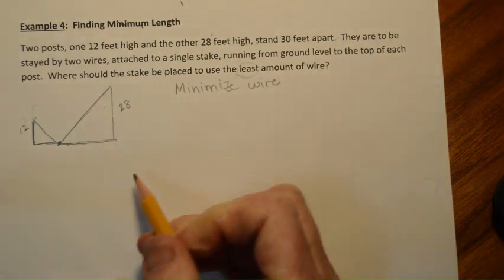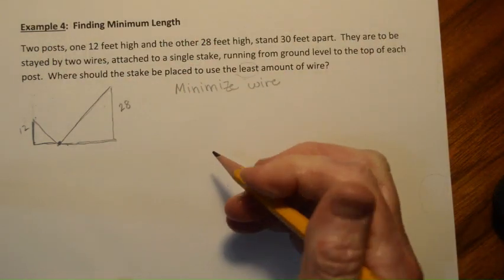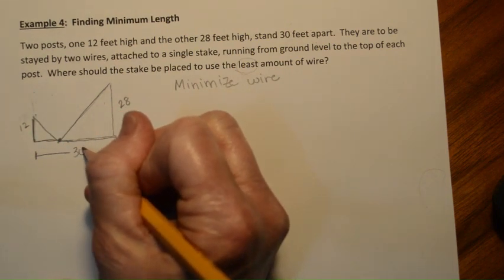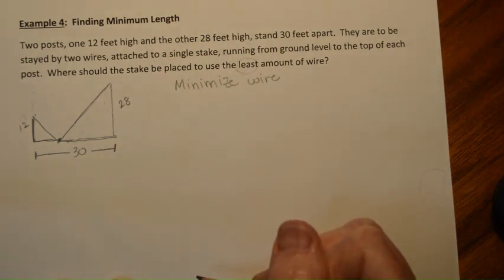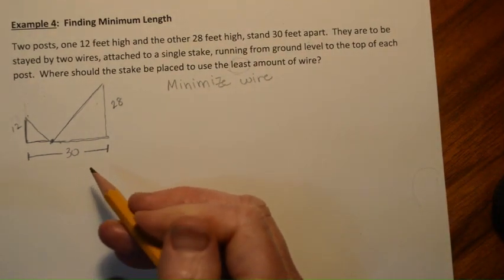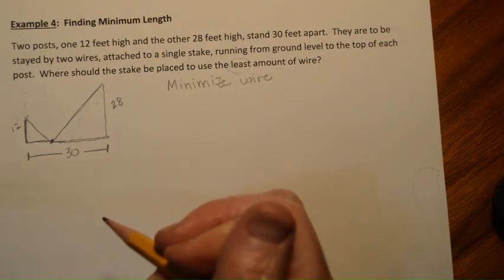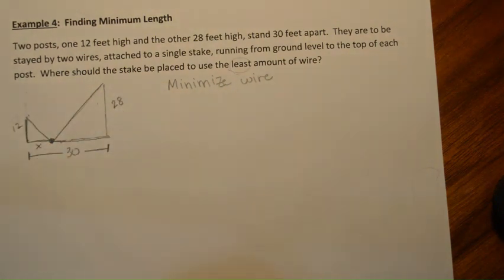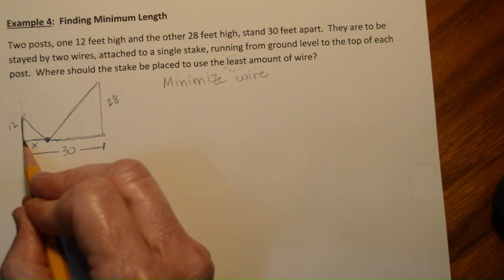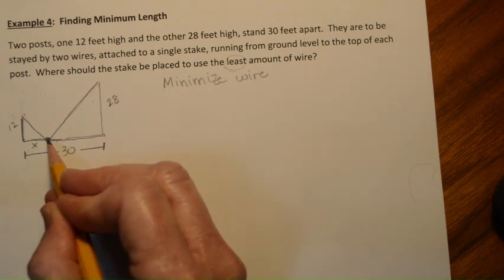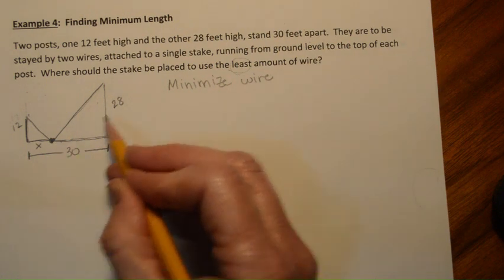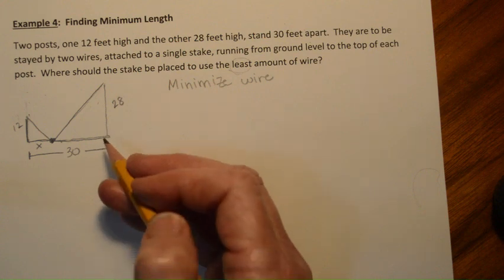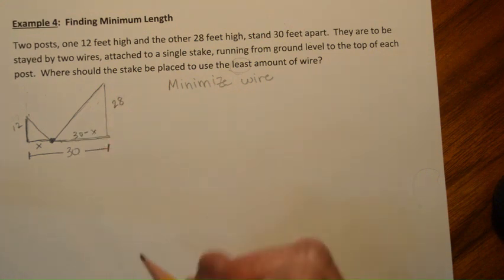So we need an equation that's going to say how much wire we're using. First of all, let's also put on here that this is 30 feet apart. We also should indicate that. Then the question is where should we place this? So let's call this X right here. That's just the distance from the base of the 12-foot post to wherever we decide we're going to put that single stake in the ground. So then without using a second variable, let's call this part right here 30 minus X.